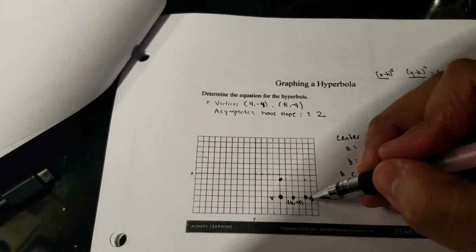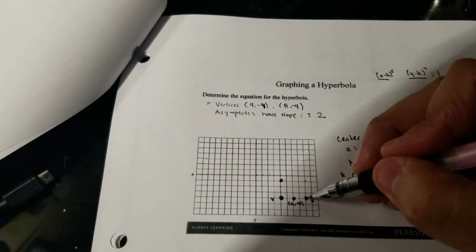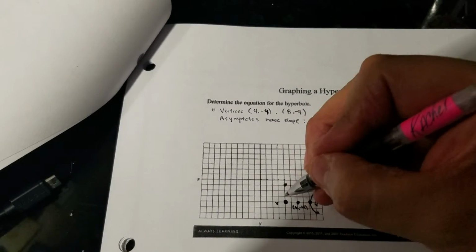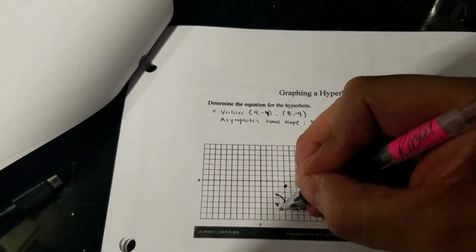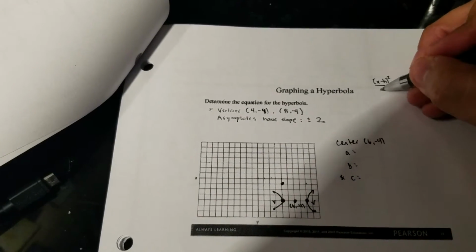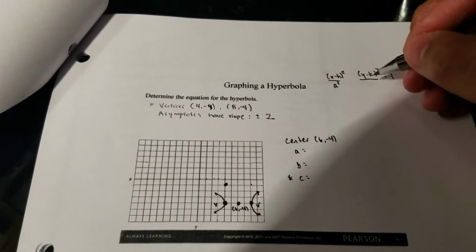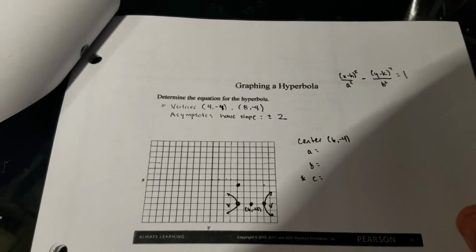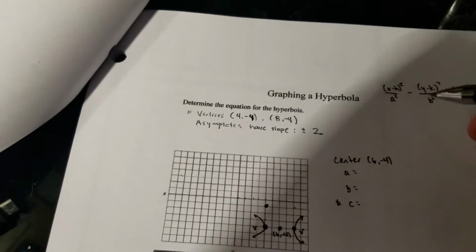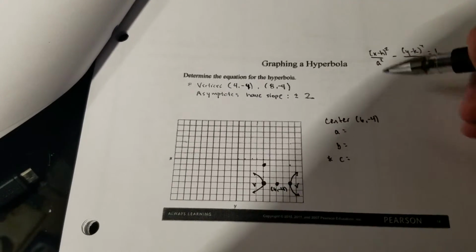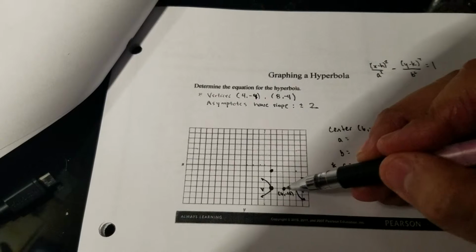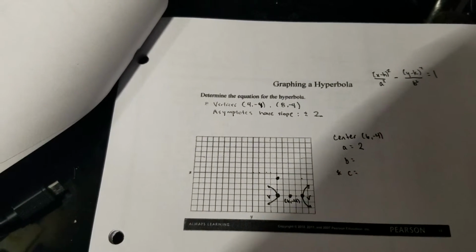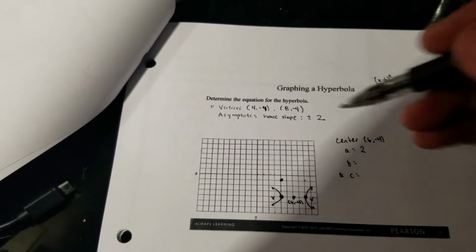And I can also see, guys, since this is the vertex, this is the direction of the hyperbola. So it's moving like this, which means that the X is the A value, the major direction, and the Y is the minor, so the negative goes here with the Y. Okay, so to move forward, I know that from the center to the vertex is A, so here I have 1, 2, so my A value is 2.